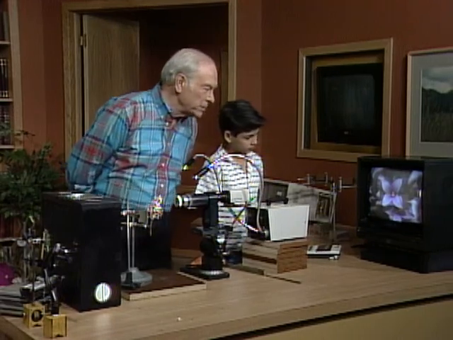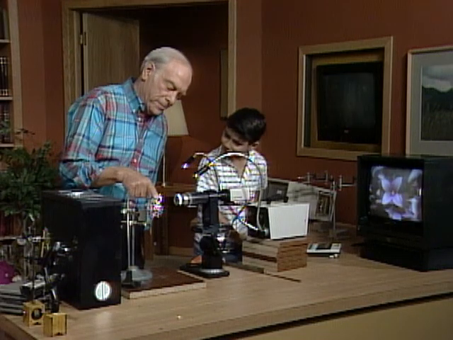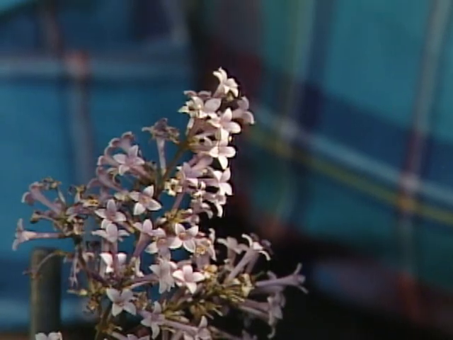There's a flower that's, I think, pretty enough to be sold in a flower shop. Yeah, it is pretty. It's awfully small, however, because here's what it really looks like, see? Really, but on the screen it looks so big.